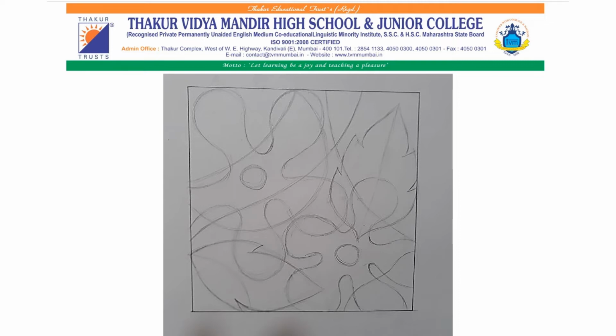Contrast means to draw the same shape in a big, medium and small size. Overlapping means to draw one shape on another shape. These are the three basic rules of design.